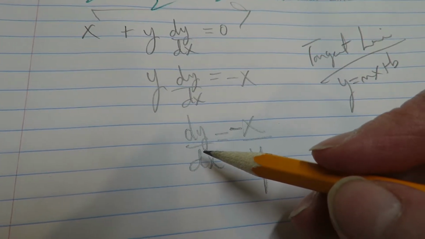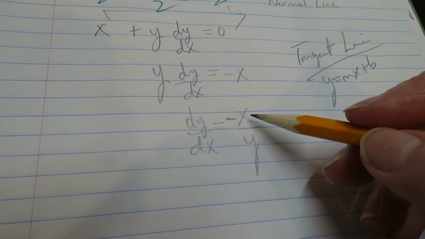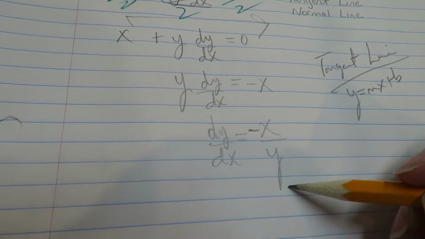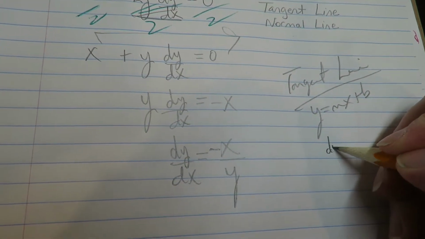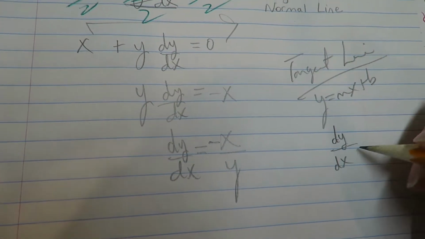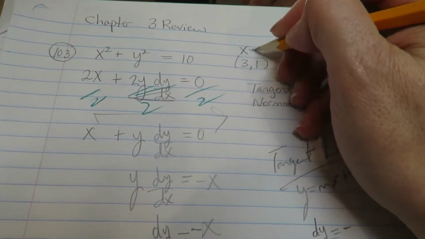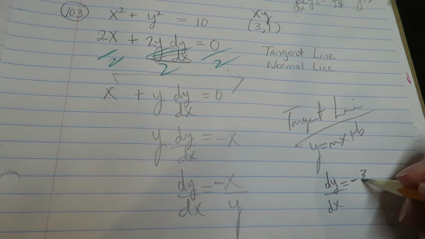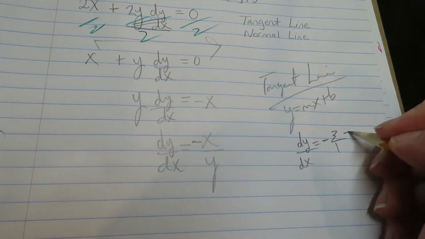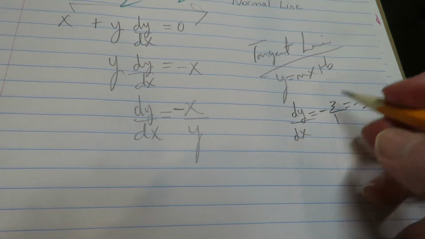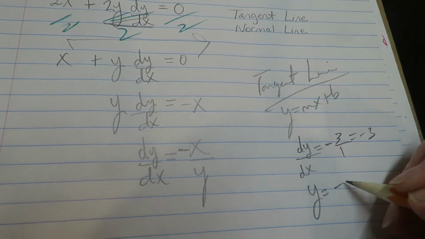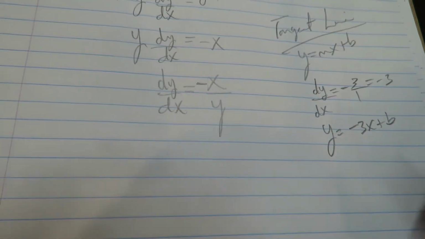So to find the derivative now, I actually need to plug in both x and y. When I find the derivative at this point, I'm going to plug in the x value, which is 3, and the y value, which is 1, so the slope here is -3.